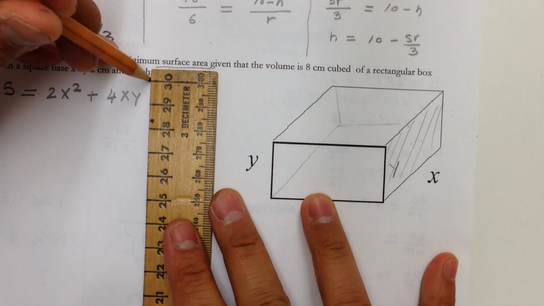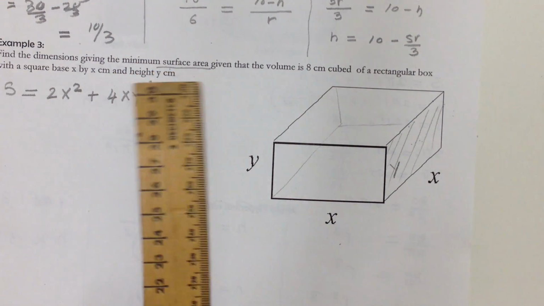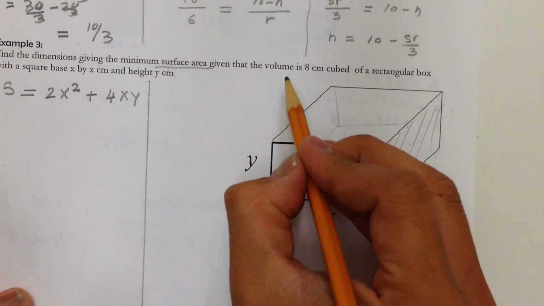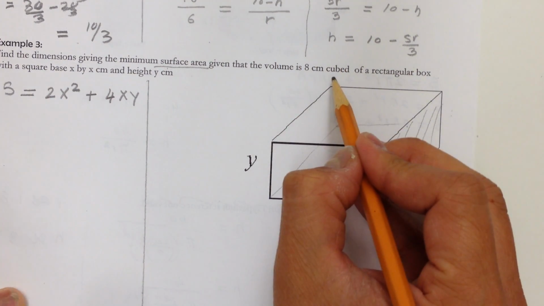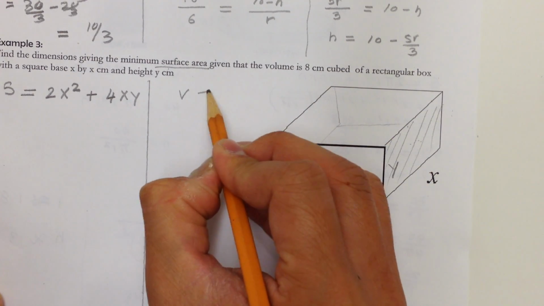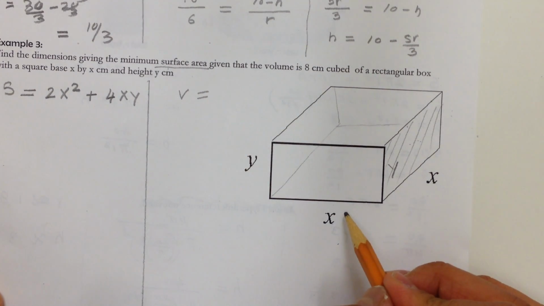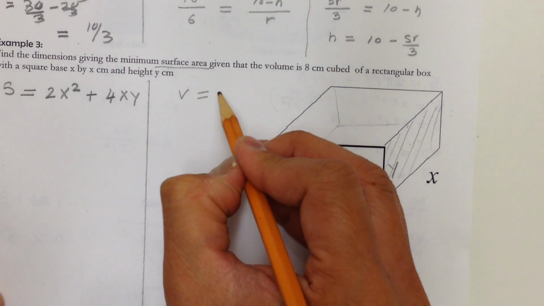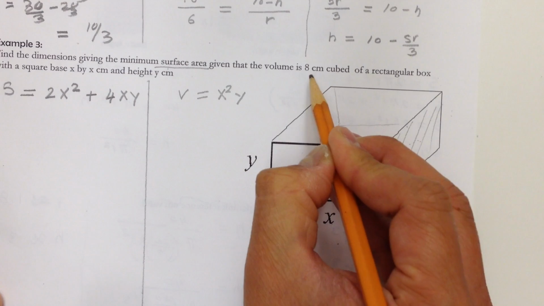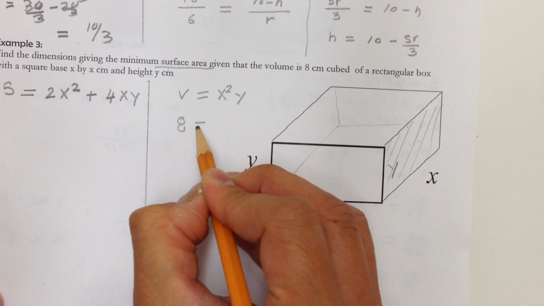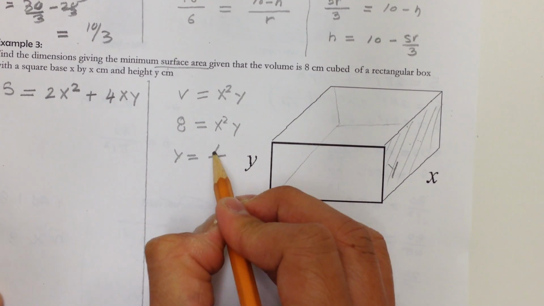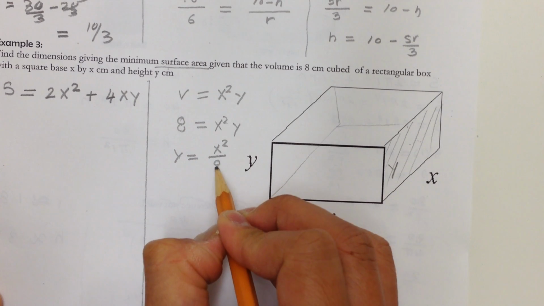Now, the next thing we do is we look for a way to remove one of the variables. The additional information that you find in the problem will help you do that. So it says volume is 8 centimeters cubed. First you have to know how to find the volume. It is length times width times height, which is x squared times y. And knowing the volume is 8, you replace the volume with 8, and this allows you to figure out what y is.